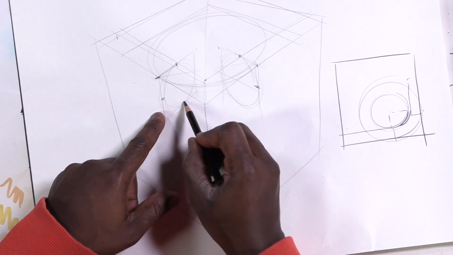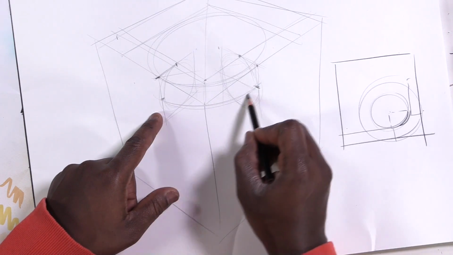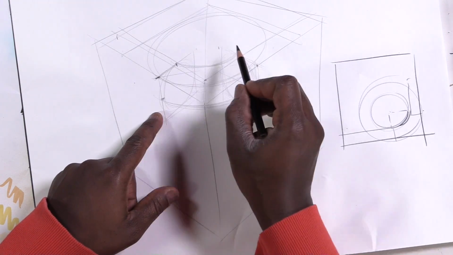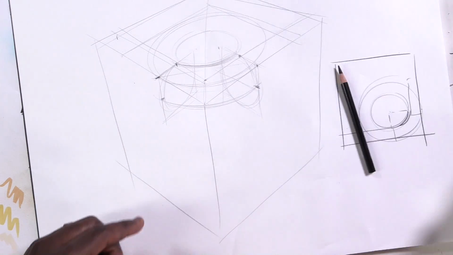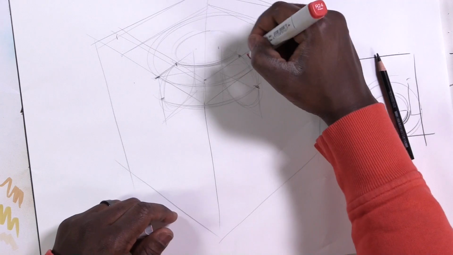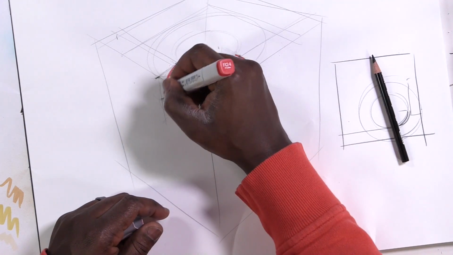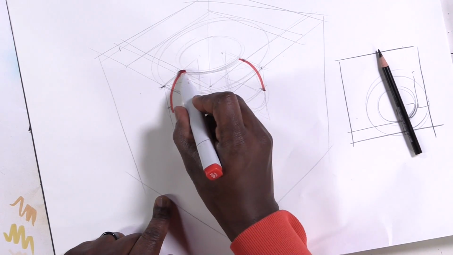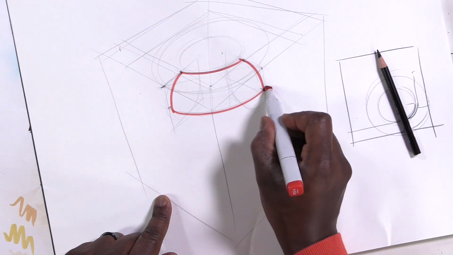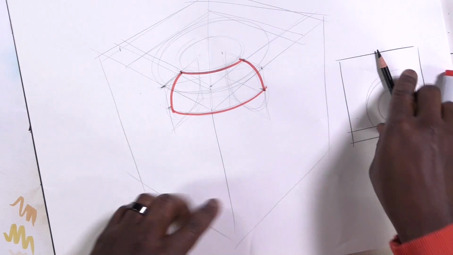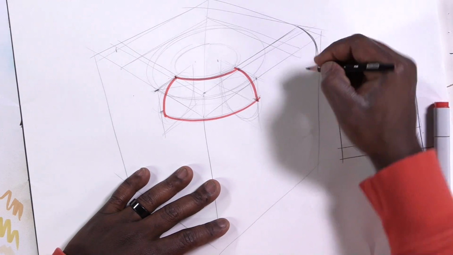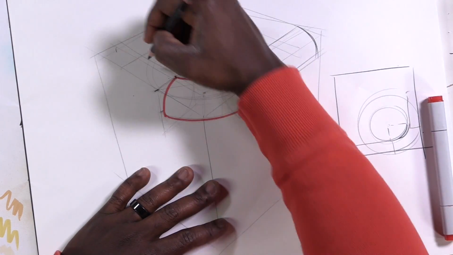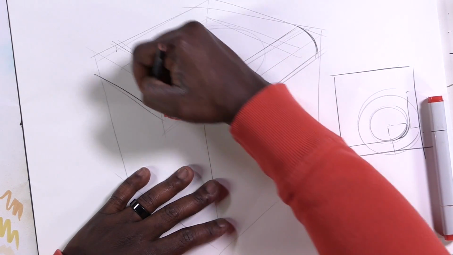Do the same thing here, and I'm just going to follow that, just for saving time, but really, this is just part of an ellipse. So what we have here, for example, is my quarter circle, and here is the other part of that transition. And so now I have a nice rounded sweep in perspective.